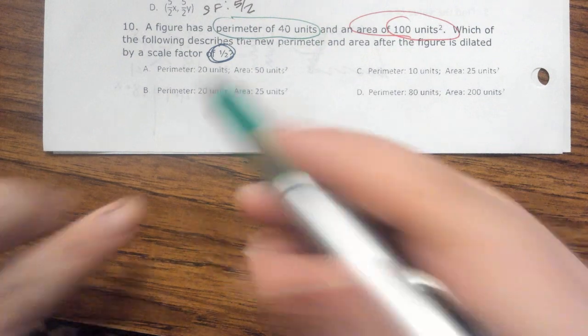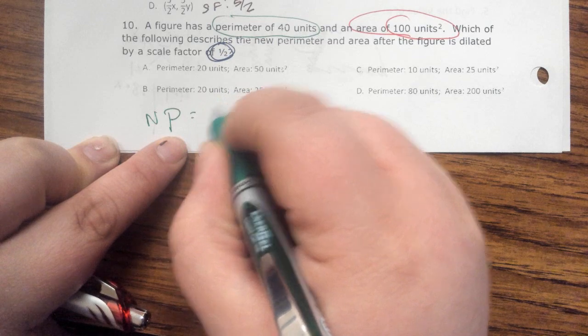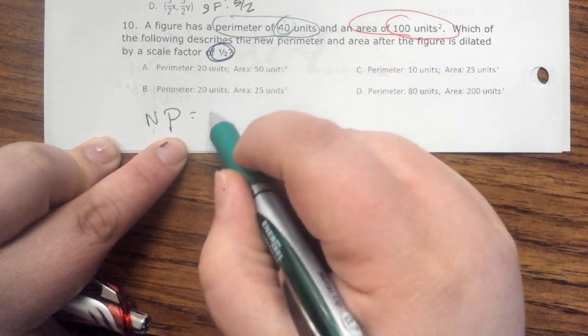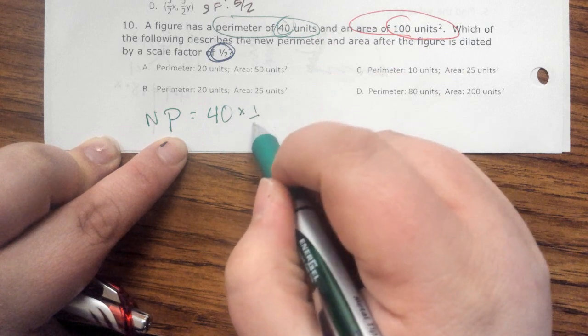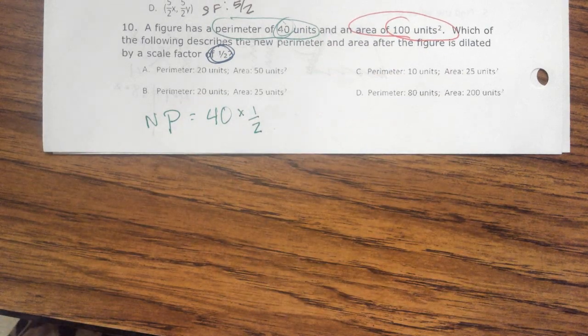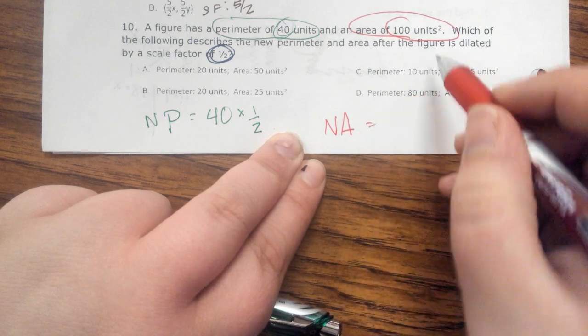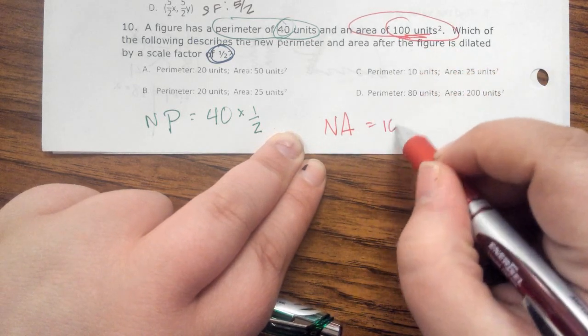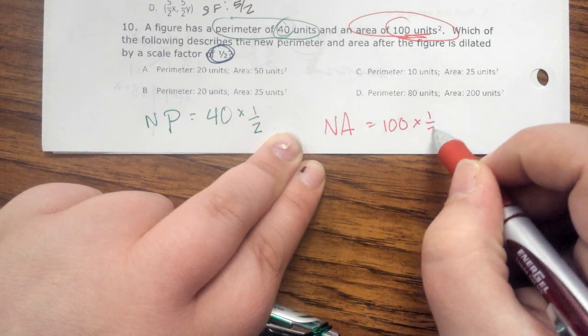Remember that the new perimeter is going to be the original one, 40, times the scale factor, 1/2. And the new area is going to be the original area, 100, times the scale factor squared.